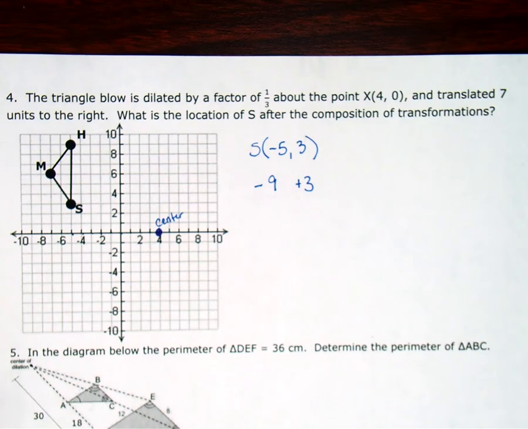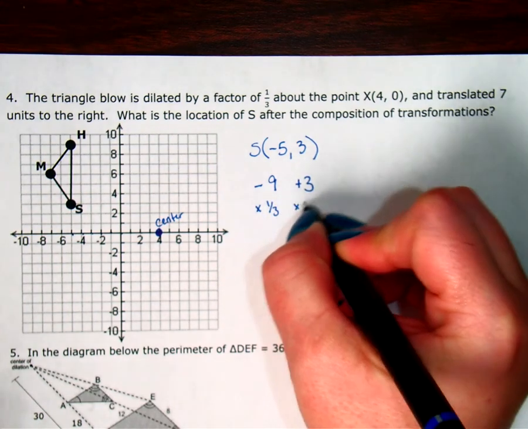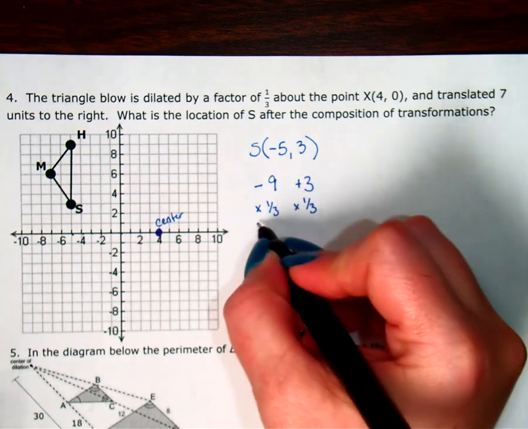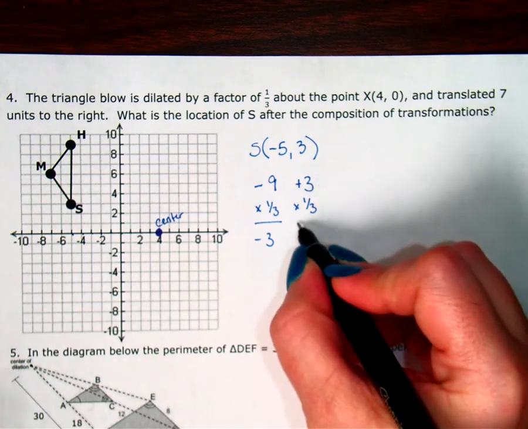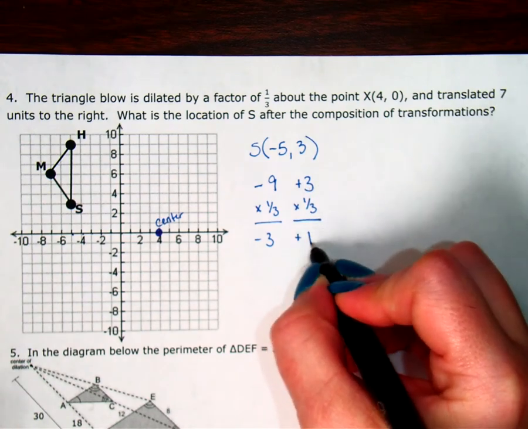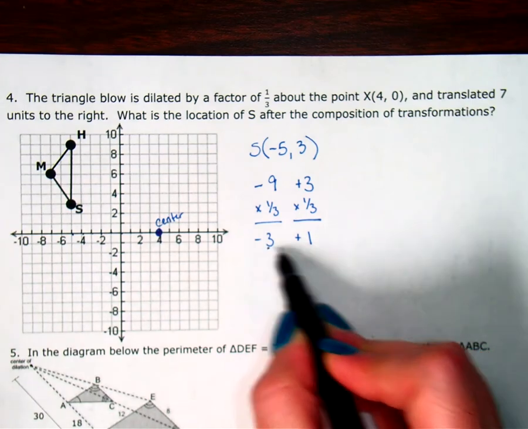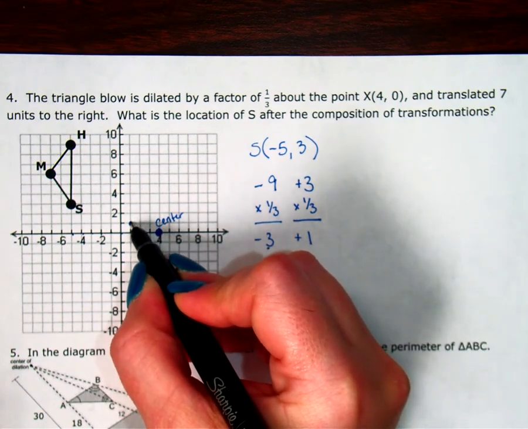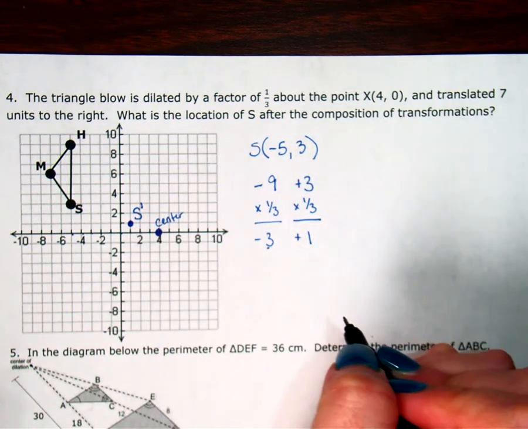Okay, then the next thing we did once we figured out that change is we multiplied by the scale factor. My scale factor is 1/3, so times 1/3, times 1/3. 1/3 of -9 is -3, and 1/3 of 3 is +1. So this tells me my new change from my center. I'm going to go left 3 and up 1. That's going to be my S prime.